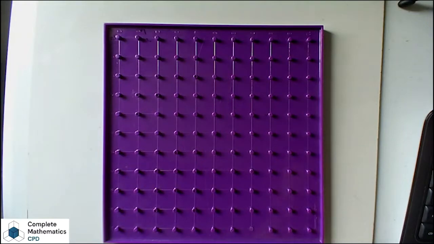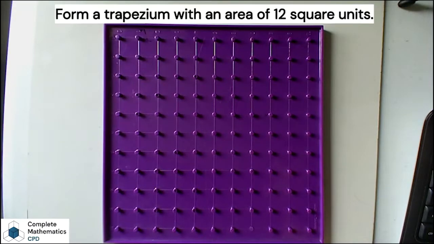And this time we're looking at area of trapeziums. So imagine the scenario where you've just got your pupils to the point where they can calculate the area of a trapezium given its dimensions, and you want to deepen their understanding. So you might give a task like this.